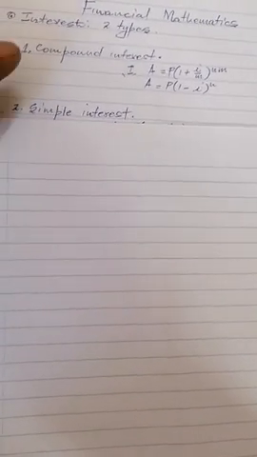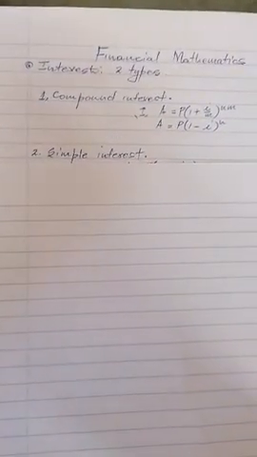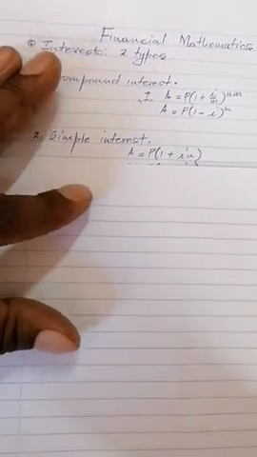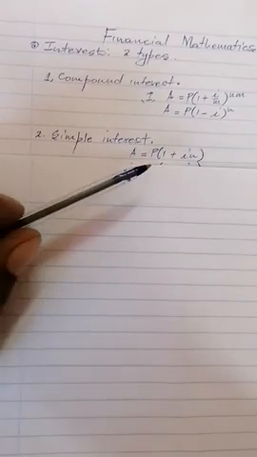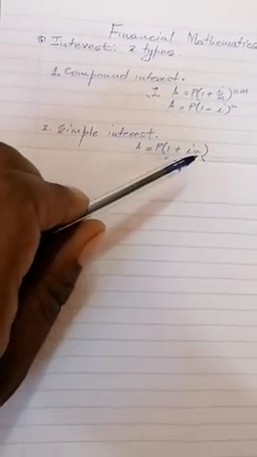In the first one, we said it is based on the balance at the present moment. In the second one, it is based on the original amount. Now, the formula that we use is A equals P into 1 plus IN.